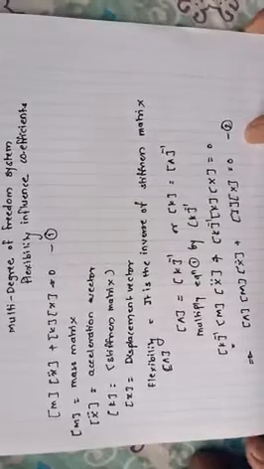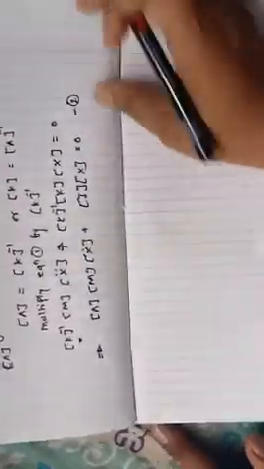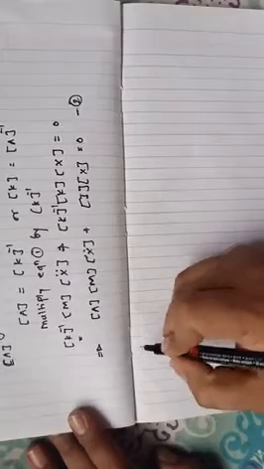So according to vibration, what is a flexibility matrix?